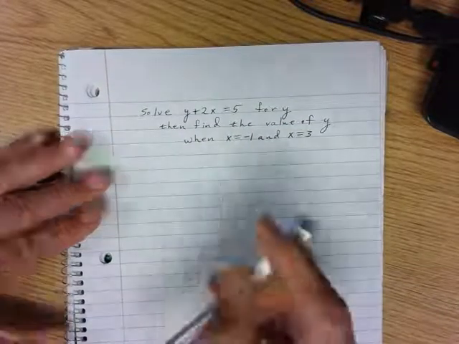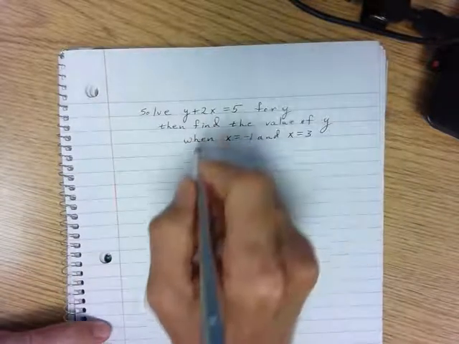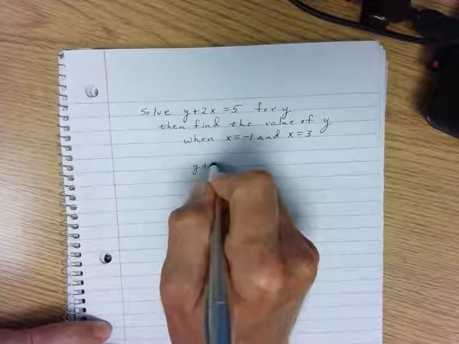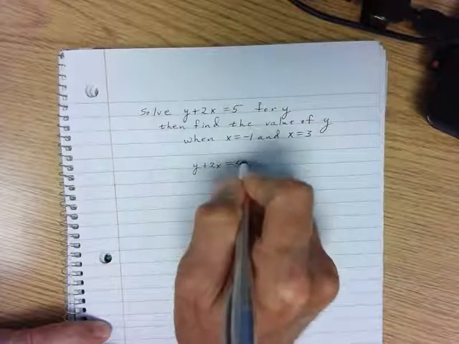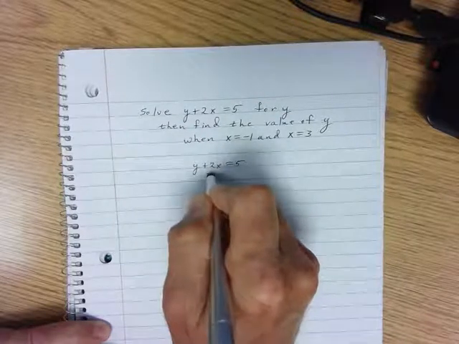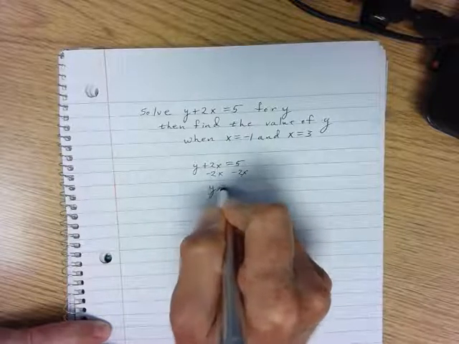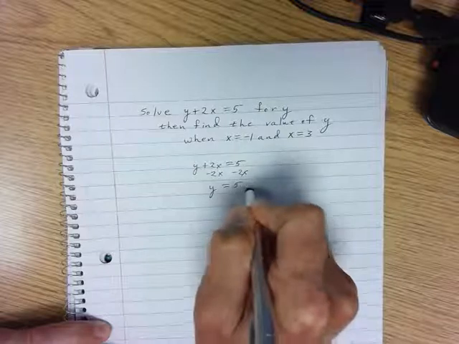Okay, and we're back. So I'm going to solve this for y. So I have y plus 2x equals 5. I need to get the y by itself, so I'm going to subtract the 2x term from each side. I get y is equal to 5 minus 2x.